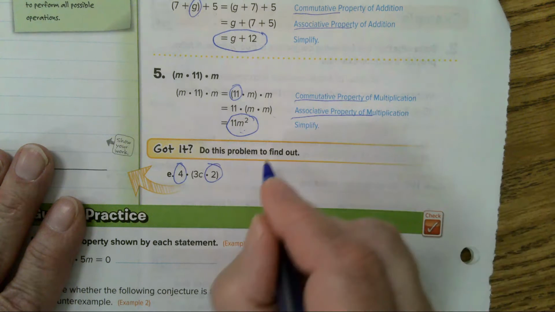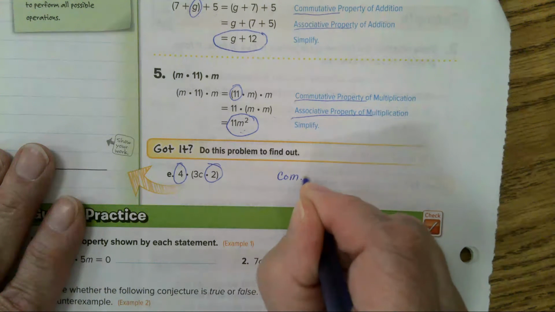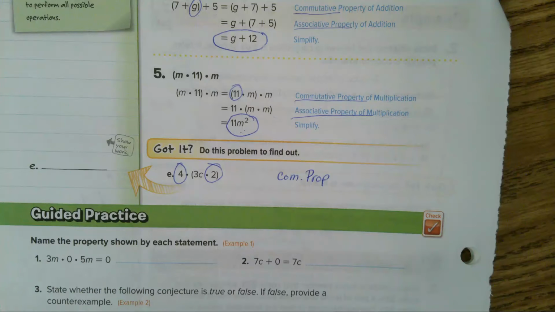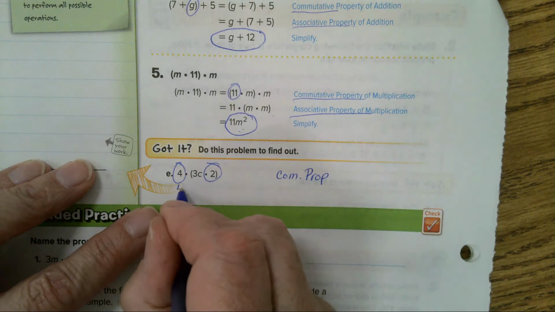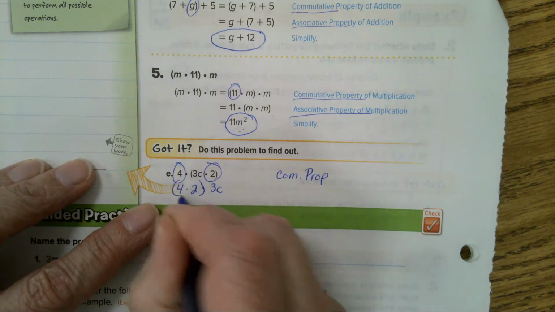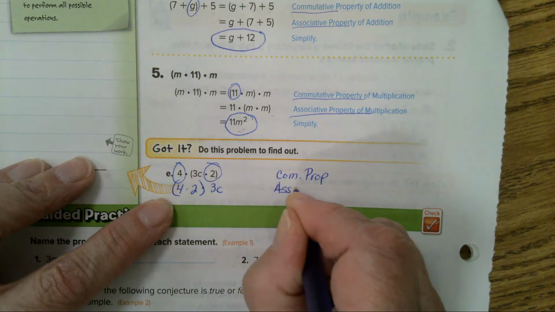So I'm going to move things around. Oh, yeah, I forgot the 2. You have to write down. So you're going to have the commutative property. So then I will have 4 times 2 times 3c. Then I move my parentheses, so that's the associative property.